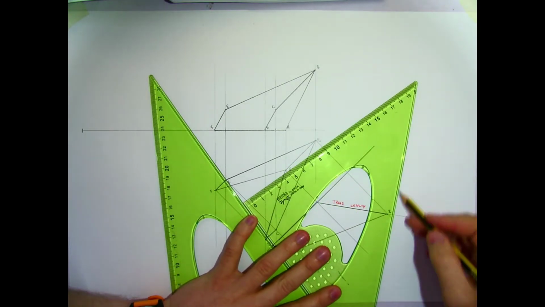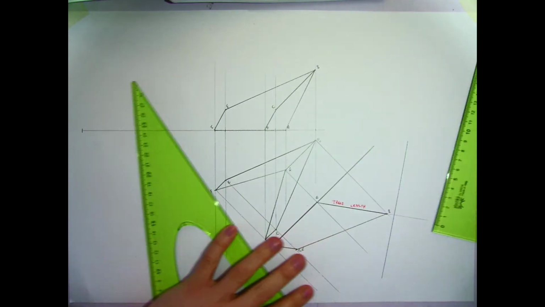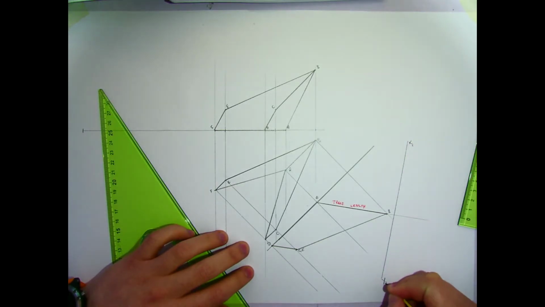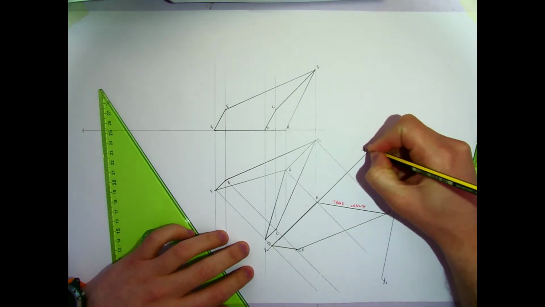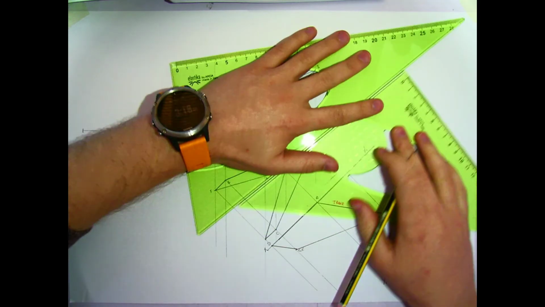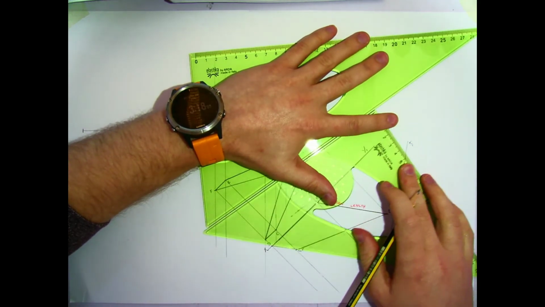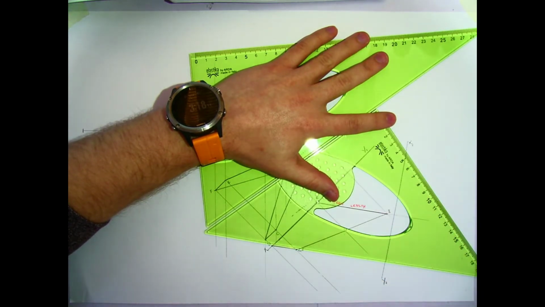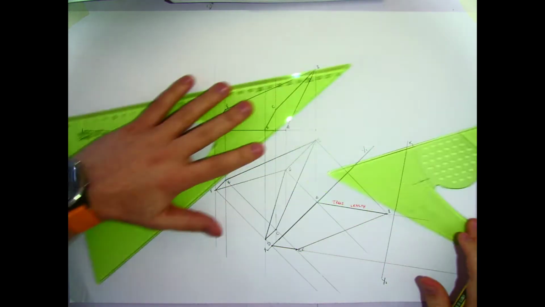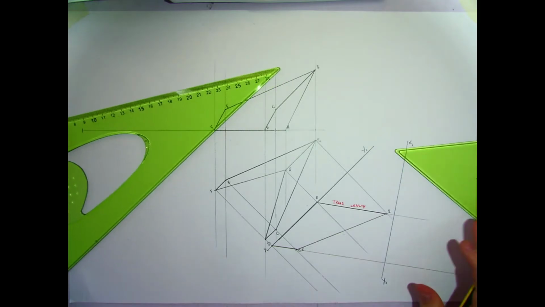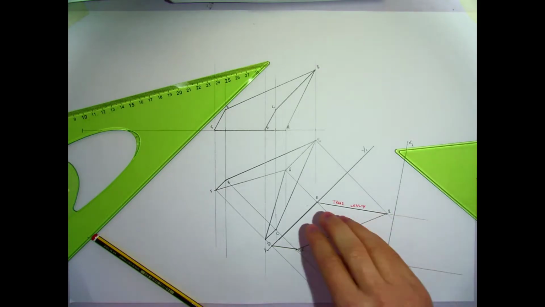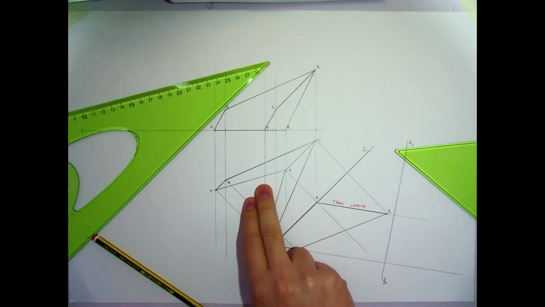I'm going to keep it as close as possible just so I don't run out of space. And this is my x2, y2 line. And I'm going to project each of these points out also. And they happen to line up here also. So, as this is a second auxiliary, I have my view that I'm working from. I'm going to skip this view and measure from this view back here.